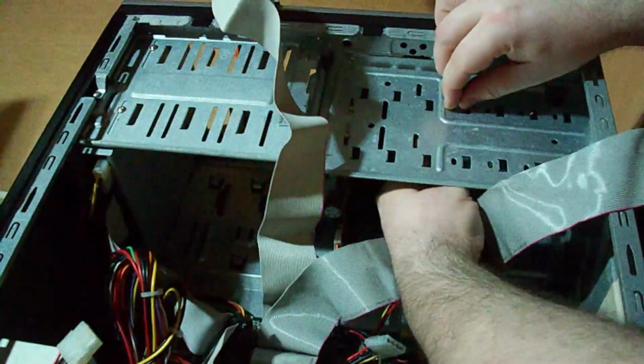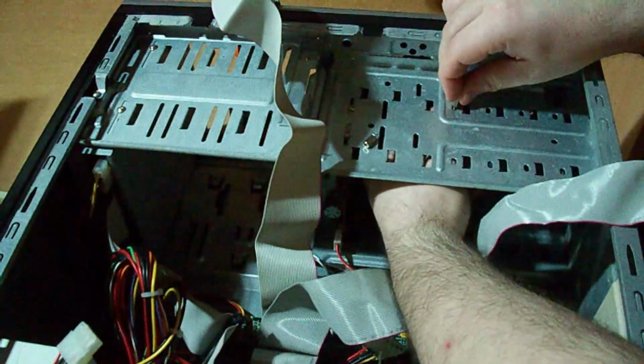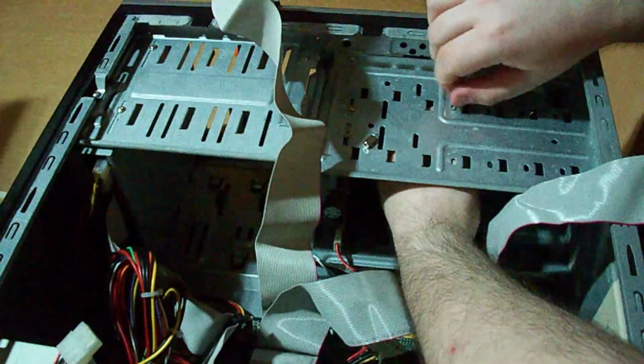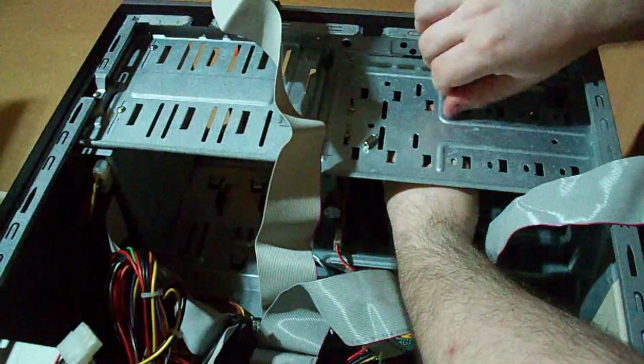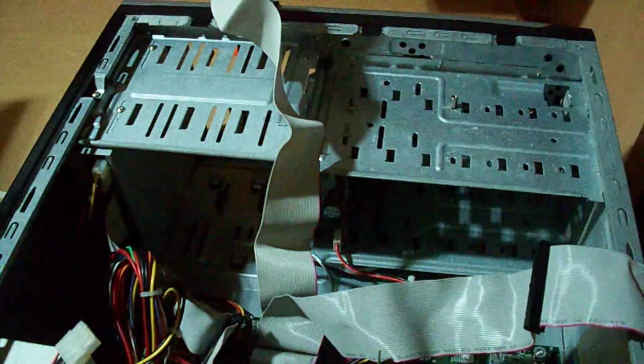I'm going to place it there for convenience because having the SD card reader there allows me to quickly change the card if I want, but you can place it pretty much anywhere where the supports can be screwed on the case.